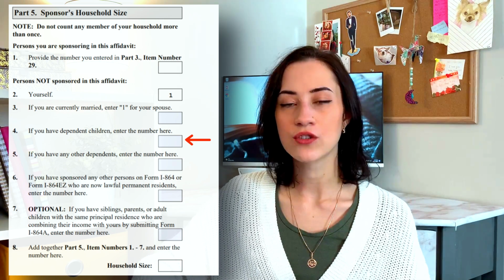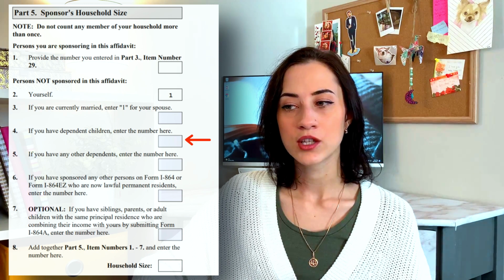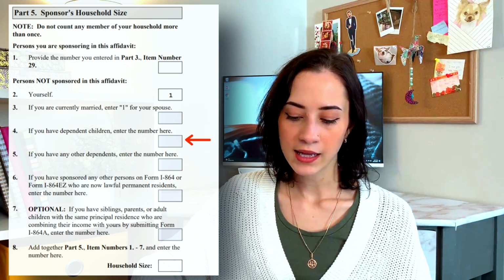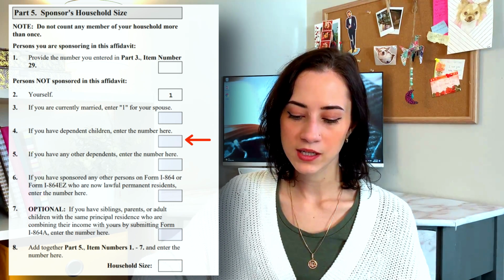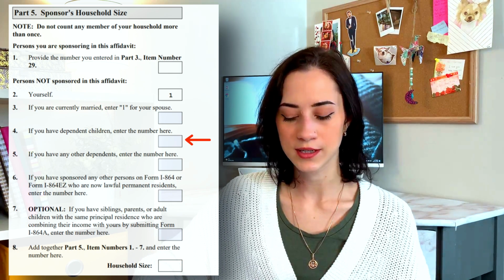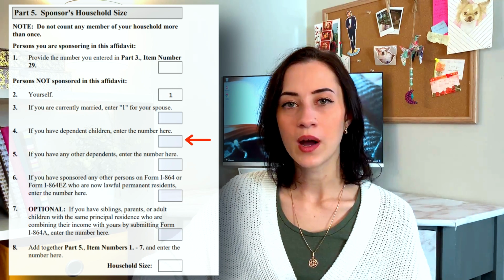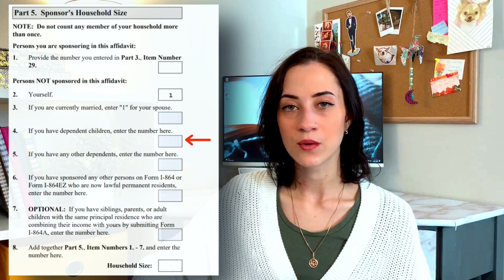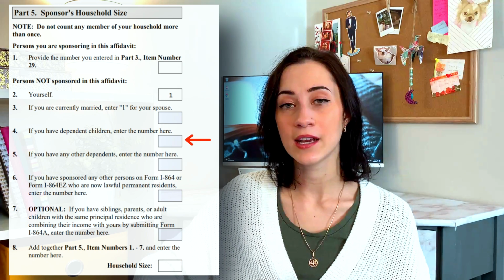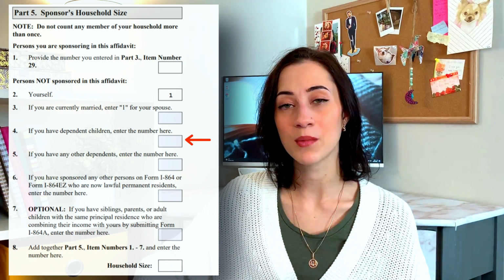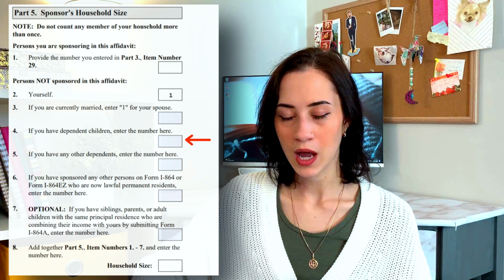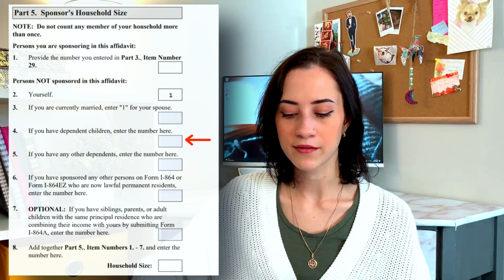Next, as part of your household, you also want to count any children except those who have reached the age of majority. So that would be 18 in the United States, and you do not claim them as dependents on your federal tax returns. Only count the children you have not yet listed above as intending immigrants. So if you're petitioning for your child and they are already counted under item number 1, you don't have to include them again under item number 4, which asks you to count any children you have.